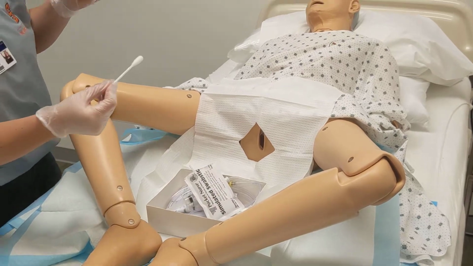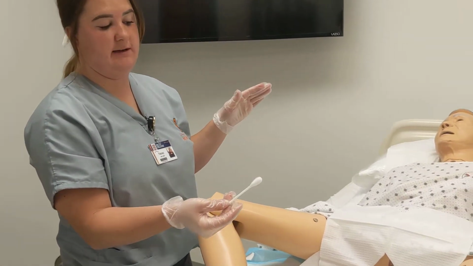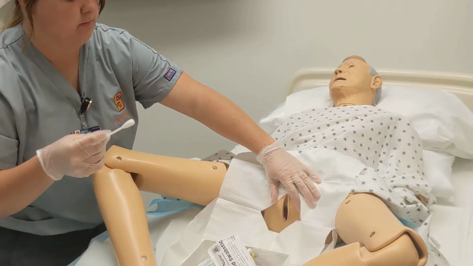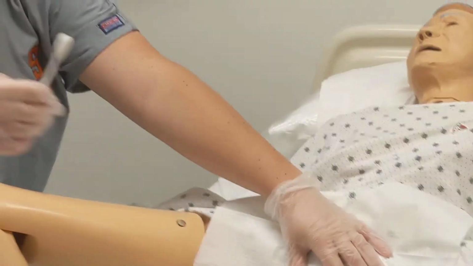Okay, and now I'm going to take my dominant hand and I'm going to place it on the patient, ensuring I don't touch the patient here.